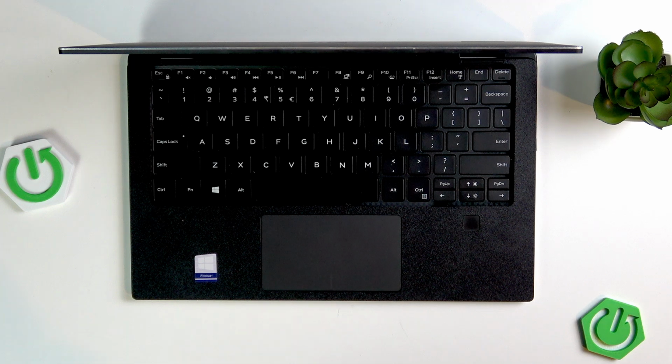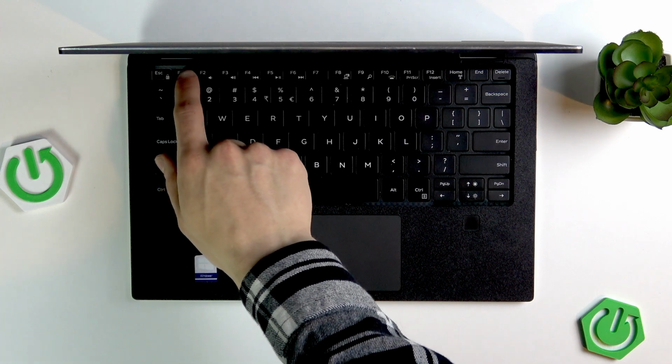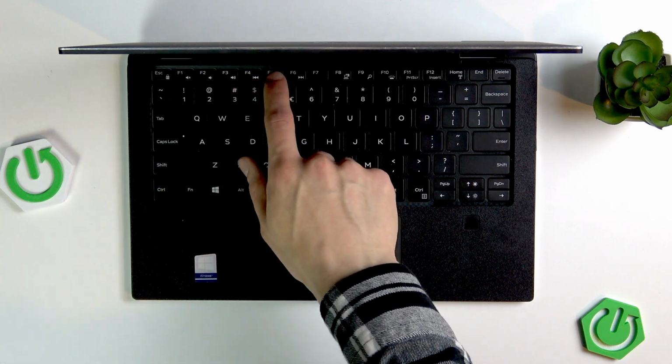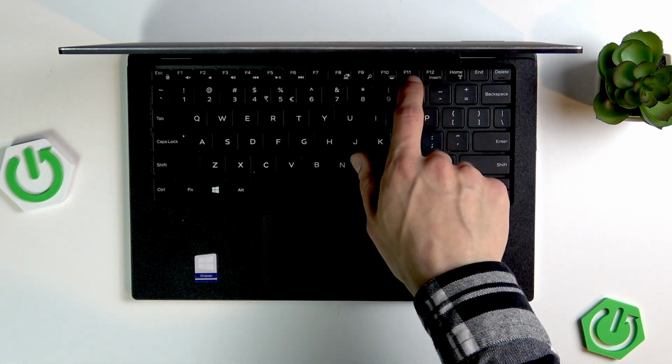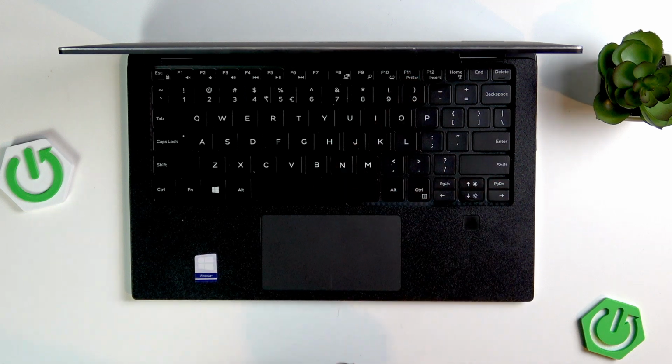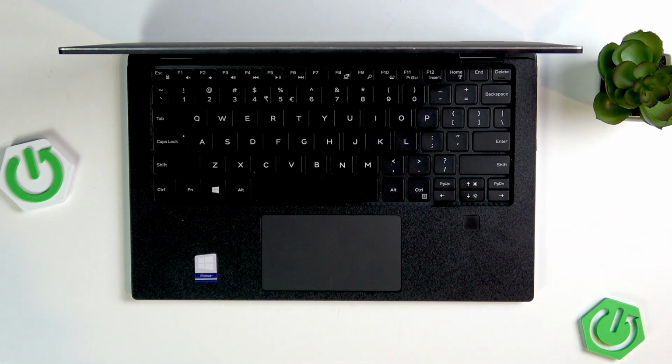So each PC has function keys. They are located at the top edge of your keyboard, and they have both primary and secondary functions. The primary functions on each PC, for F1 for example, is to open a help menu. F5 is to refresh or reload the page. F11 puts video on full screen, and F12 opens developer tools in browsers.